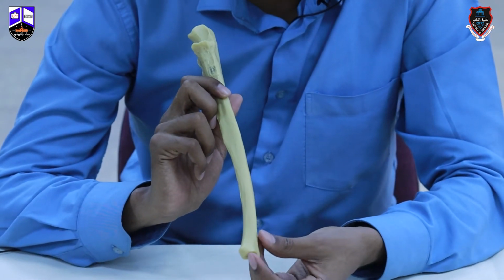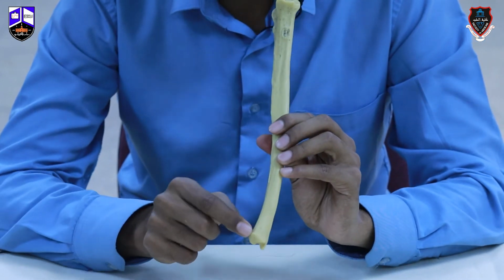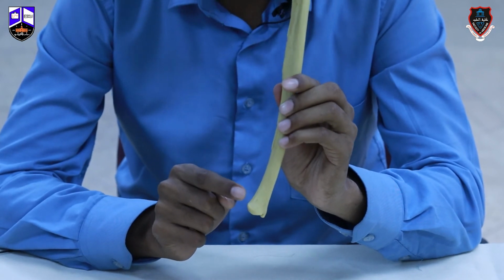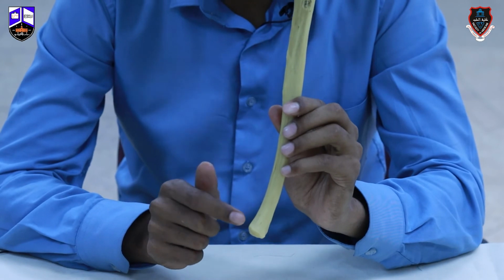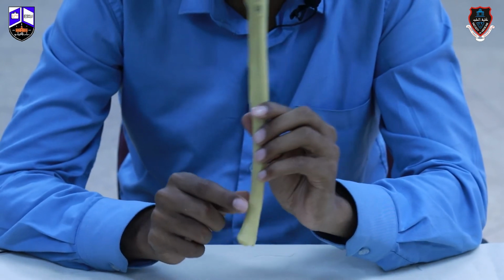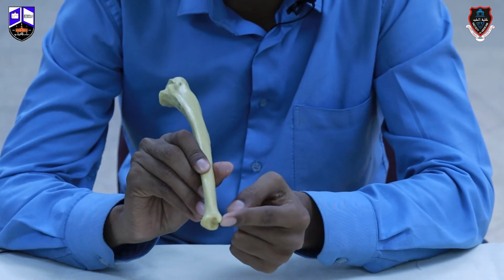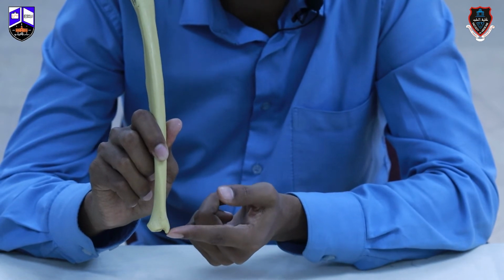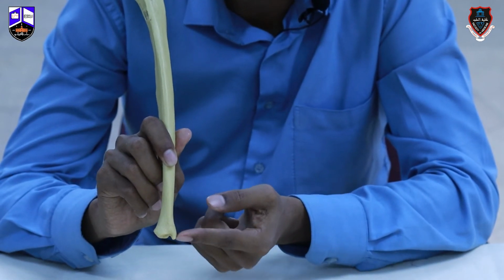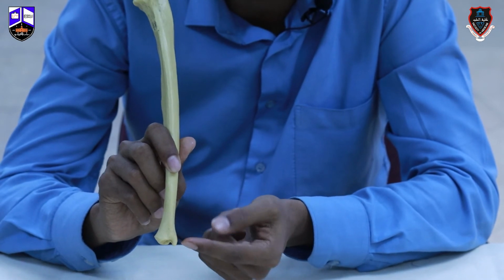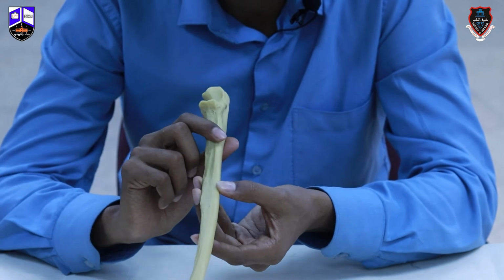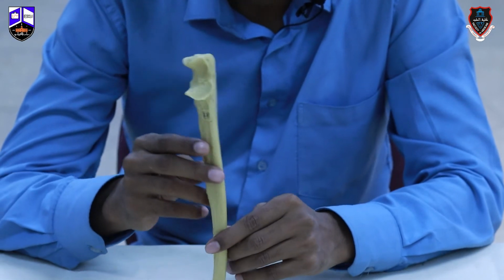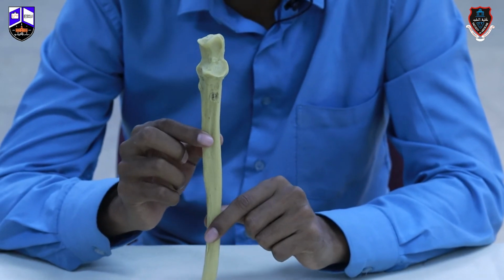Downward, there is a rounded head of the ulna that articulates with the radius in the distal radio-ulnar joint, and there is an ulnar styloid process that is formed from the medial side and projects medially. Okay, this is the styloid process of the ulna, and this is the ulnar head. That's all for the ulna.